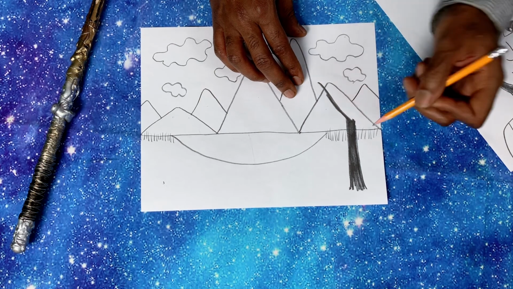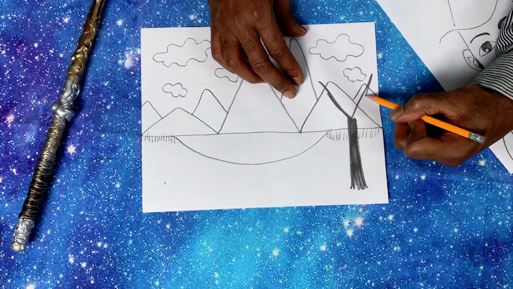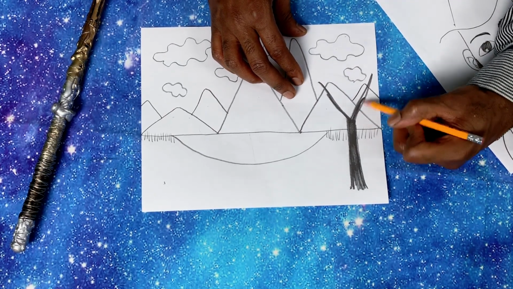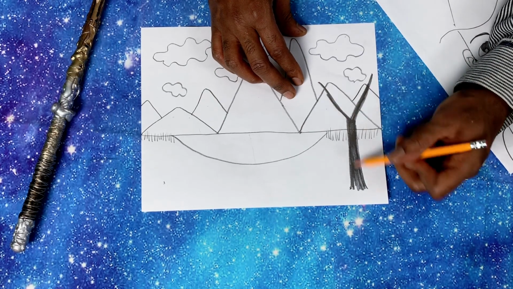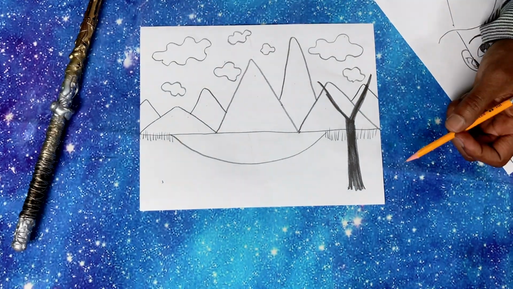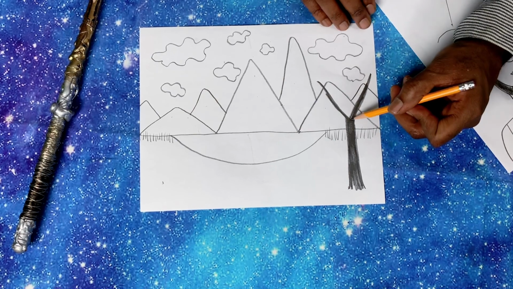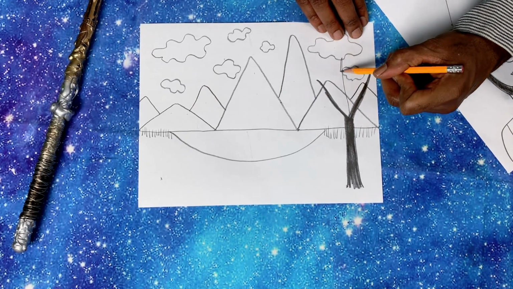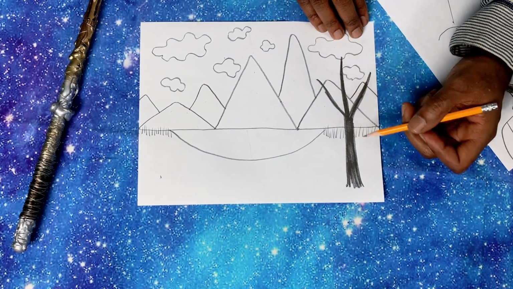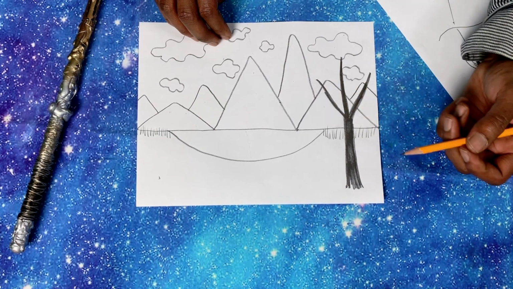One over here, and one over here. Look at our tree. It's looking almost like the letter Y. Can you do that? It still needs more branches. Let's add another branch in the middle. Now I have 3 branches, but I still want more.